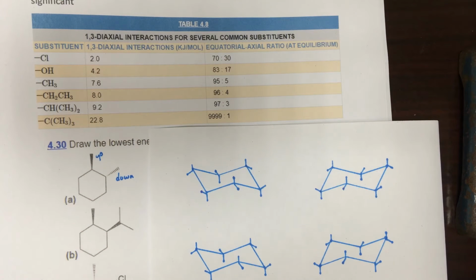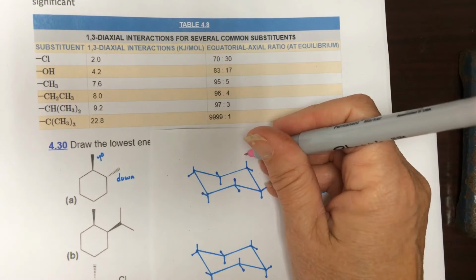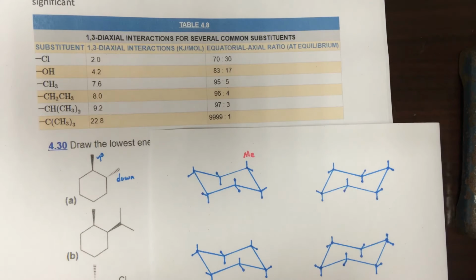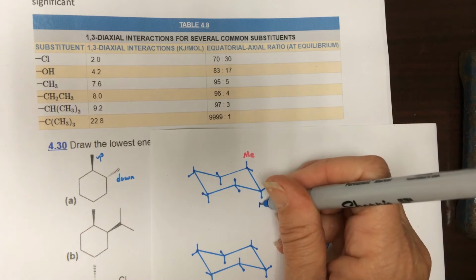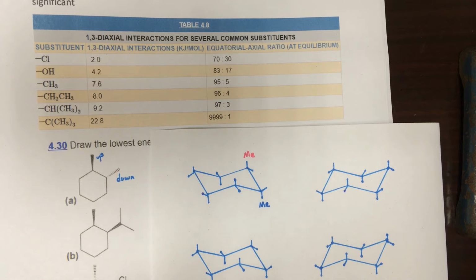Okay, so I'm going to put my first methyl. We'll do pink and purple. We'll do our pink methyl, and we'll put it in the up position. The other methyl needs to be in the down position on the next atom, and so it would be right here. So here we have both of them in an axial position.